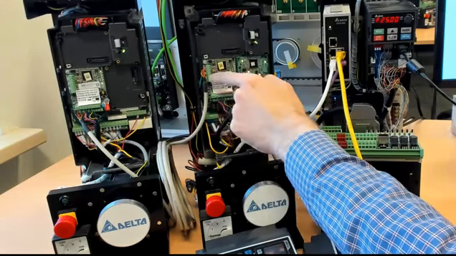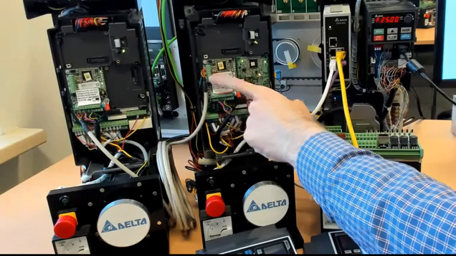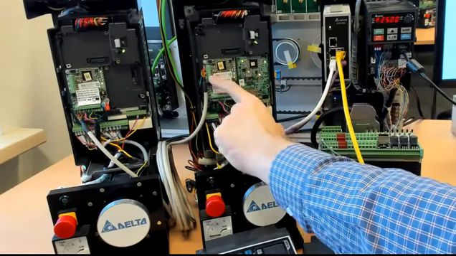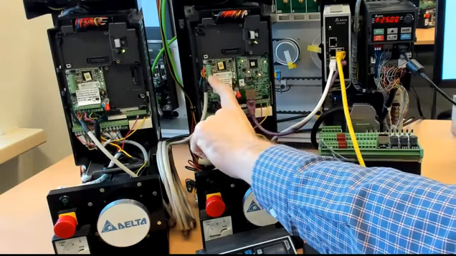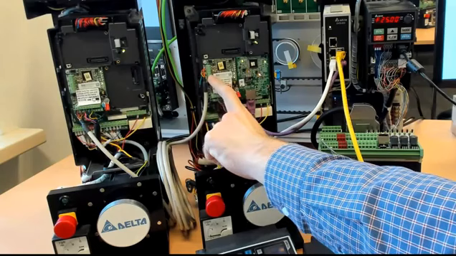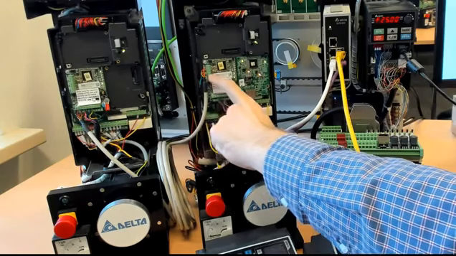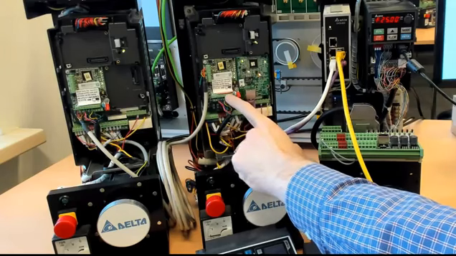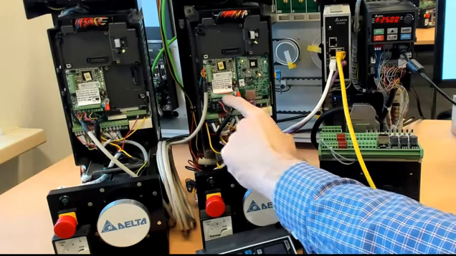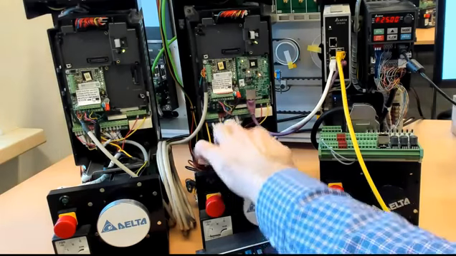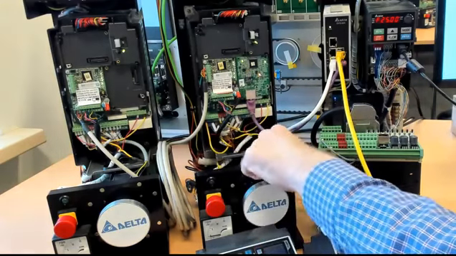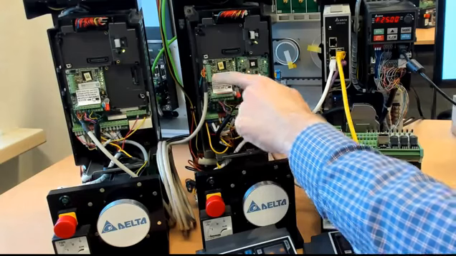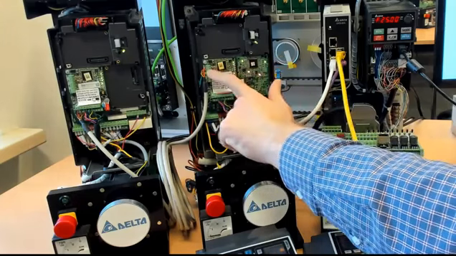And here you have the PG out terminals, which the drive uses to send out the PG signals which it gets on PG1. Whatever the drive gets from this encoder, it will output on these terminals.